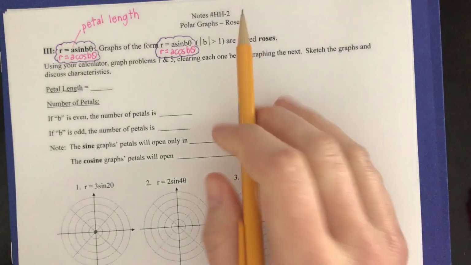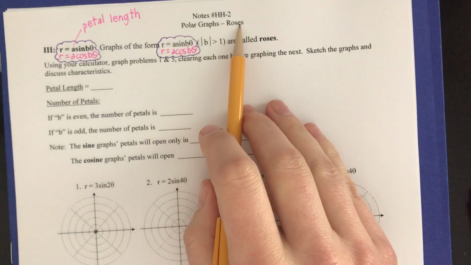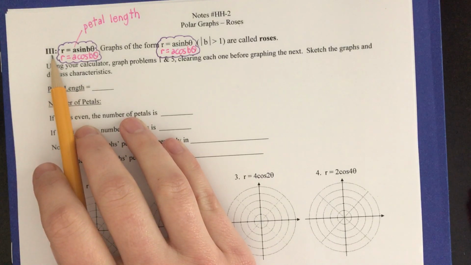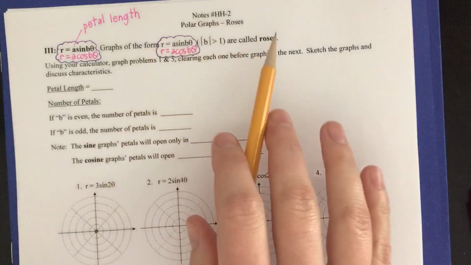Today we're looking at notes HH-2, polar graphs, roses. So this is part 3 because remember in part 1 we discussed polar graphs, circles, and then in part 2 we discussed polar graphs, cardioids. So this is part 3 where we're talking about roses.